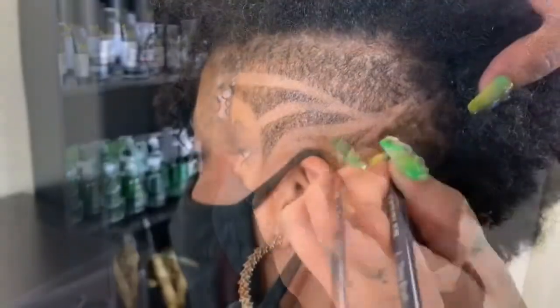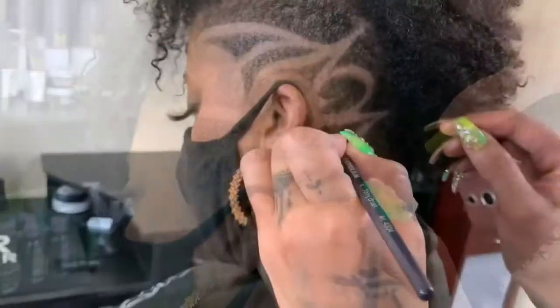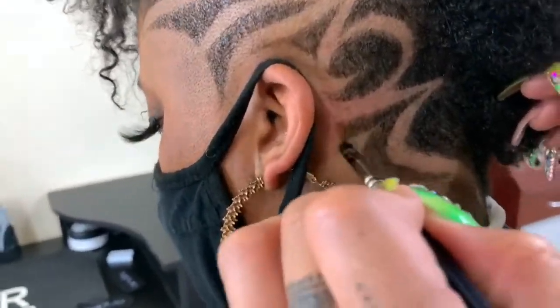Use a paintbrush to outline the lines, staying directly over the hair, and work with the grain for maximum control.